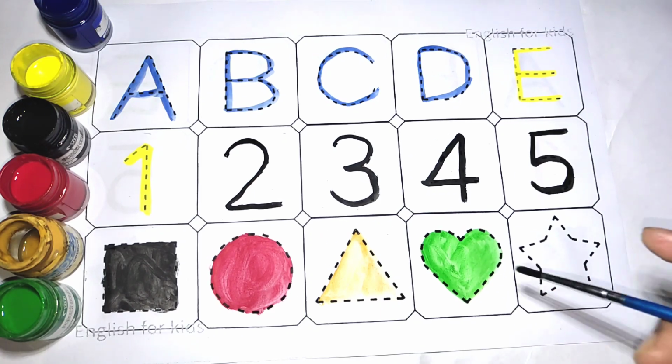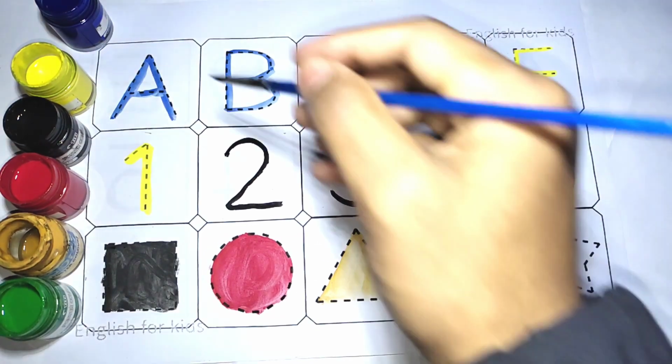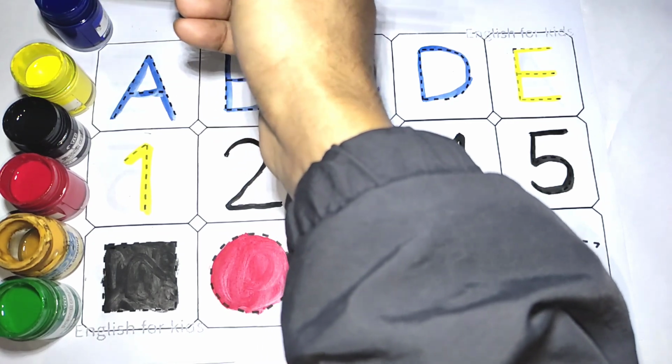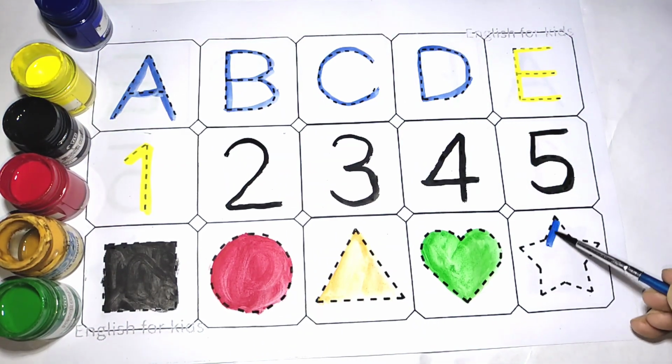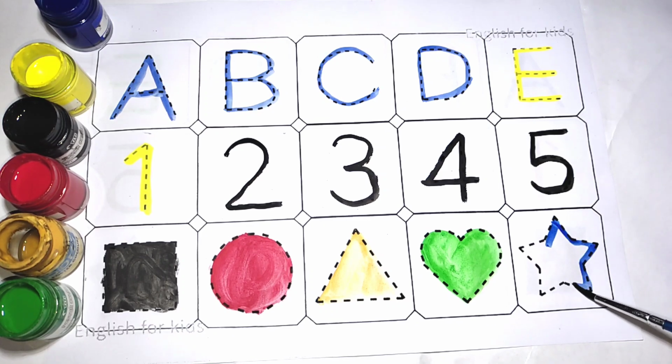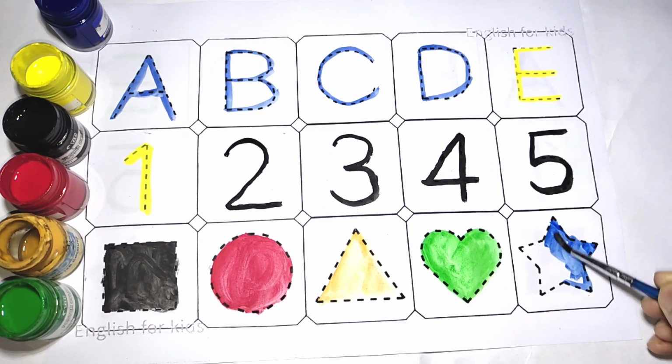The next one is a star. Blue color. Now we draw star.